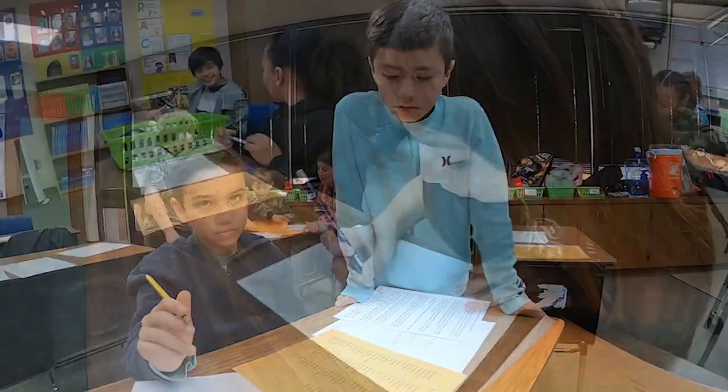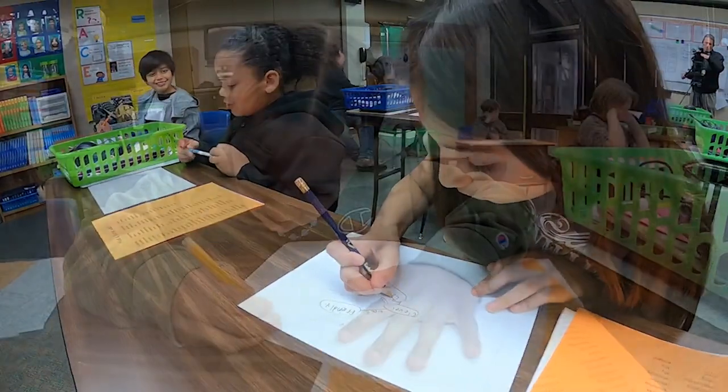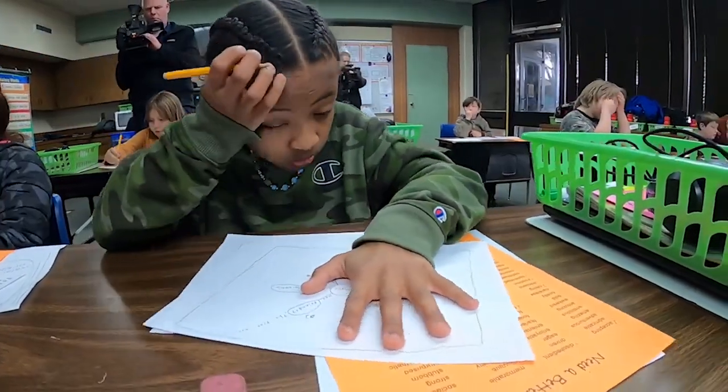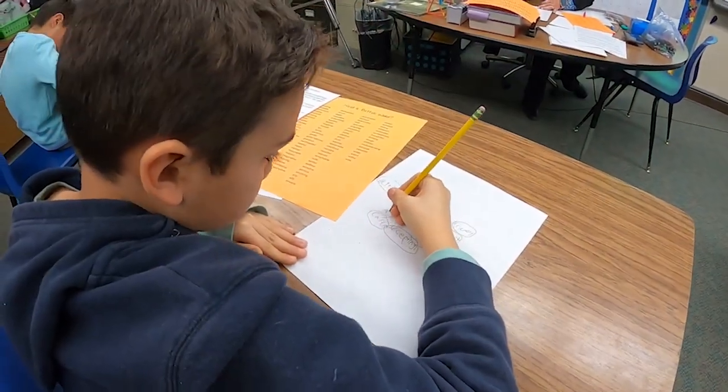Ultimately, my goal is for students to be writing, because writing is hard. And I used to always tell my students that writing is your best thinking on paper. And the thinking maps are going to be providing you the organization for your writing.